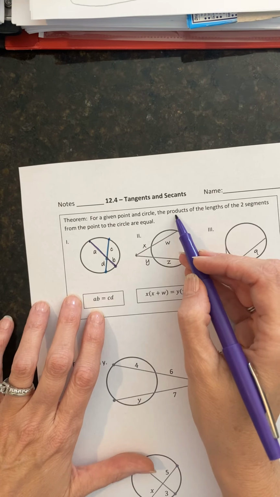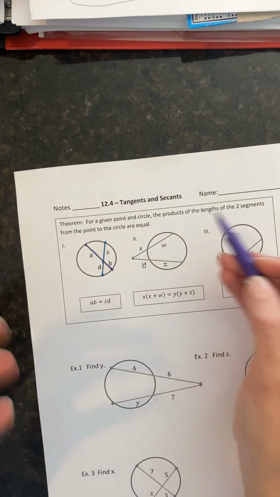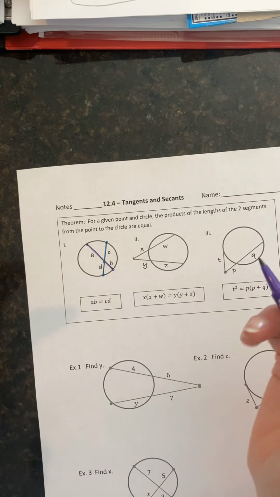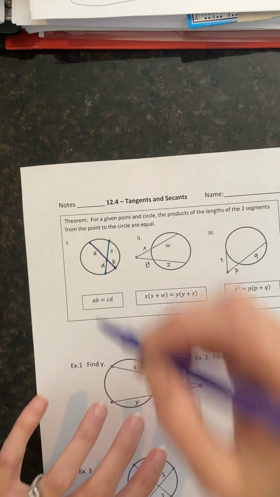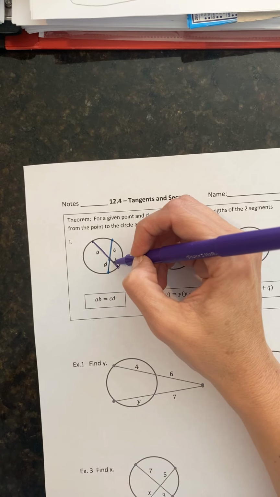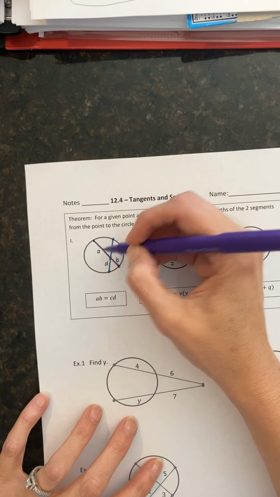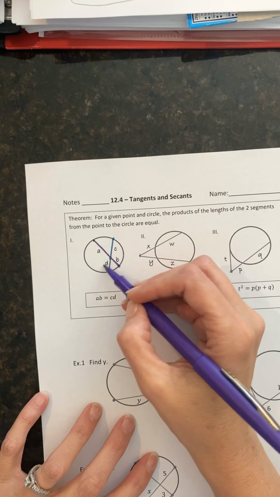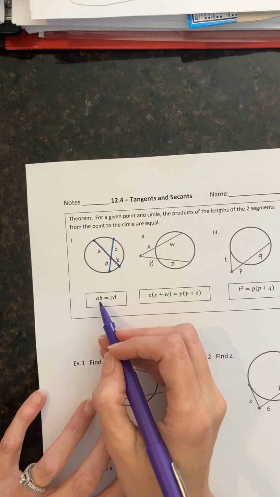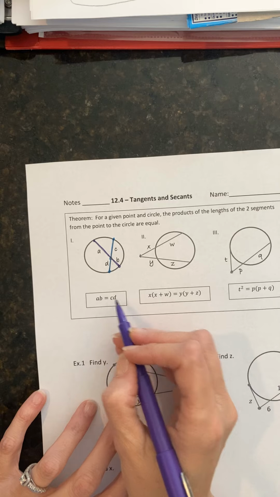Well, it says the products of those 2 lengths are equal. So these 2 lengths from the point to the circle, A and B, that product is equal to these 2 lengths from the point to the circle, C and D. So we get A times B equals C times D.